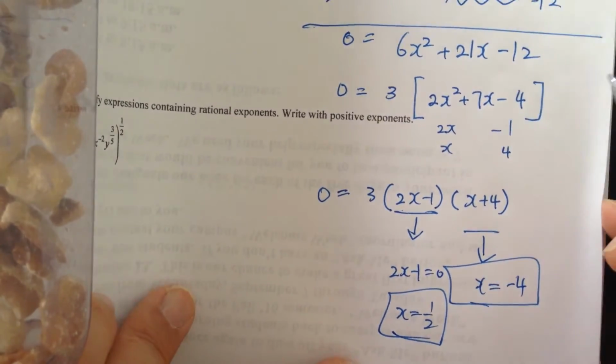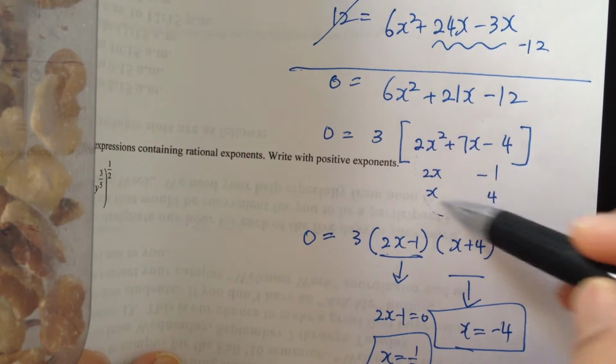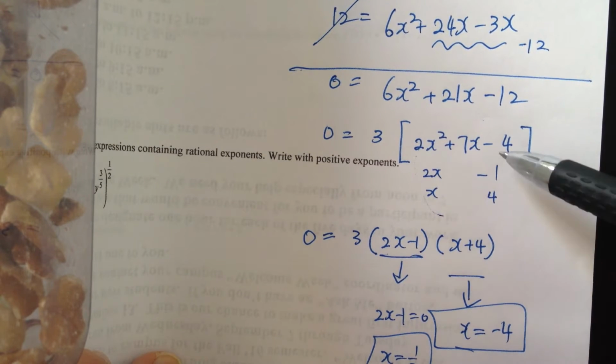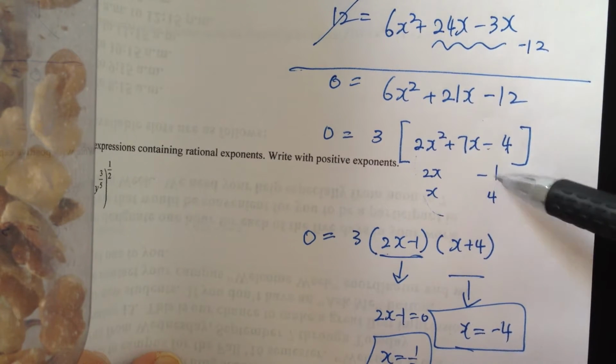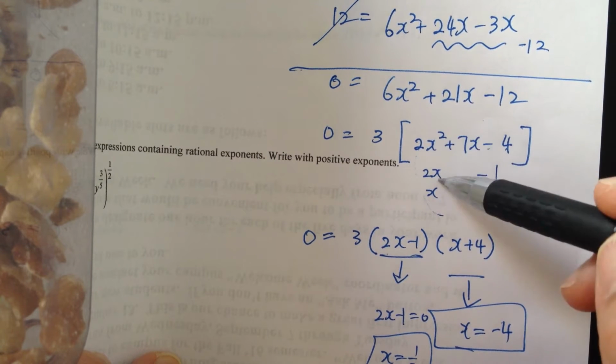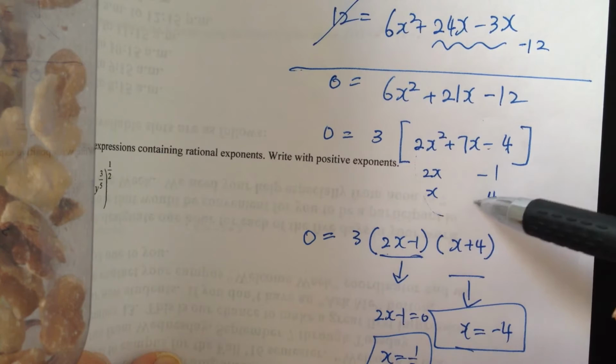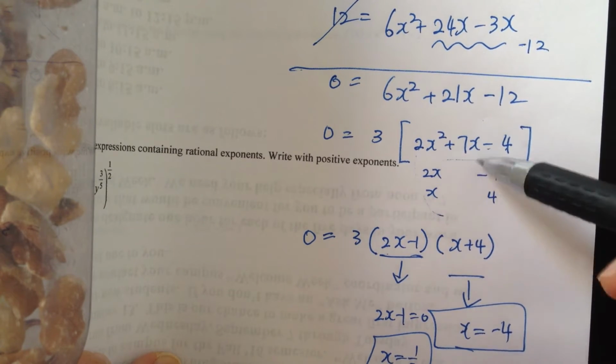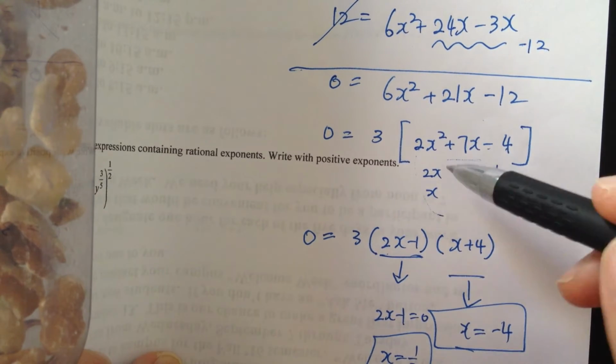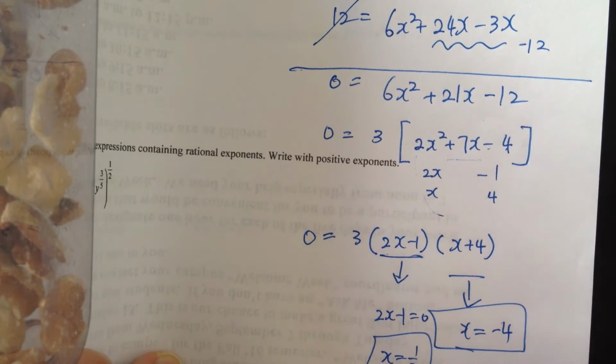Okay, here we use trinomial factoring, meaning you break up the -4, you break up 2x squared. Make sure the product of the cross multiplication, the sum has to be the 7x, which happens to be positive 7x.